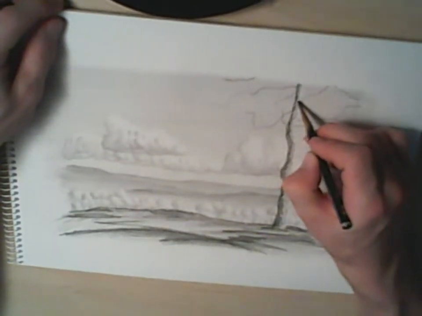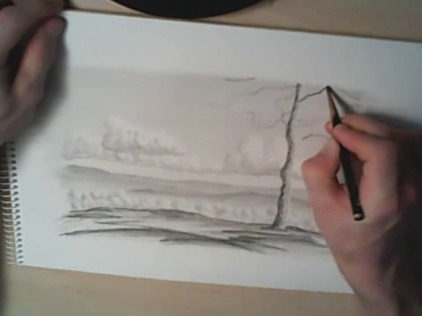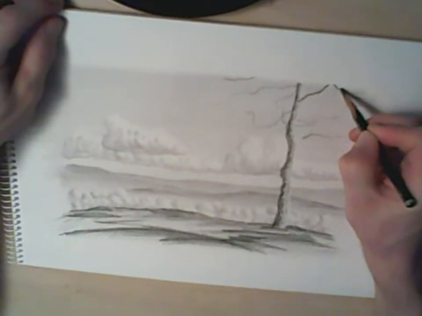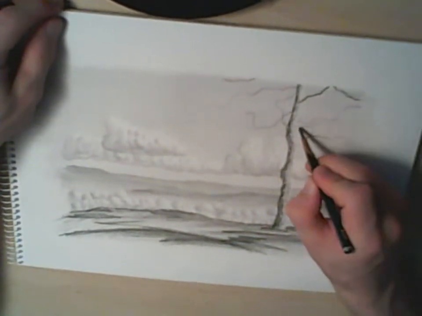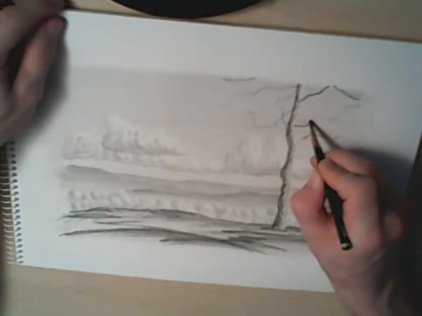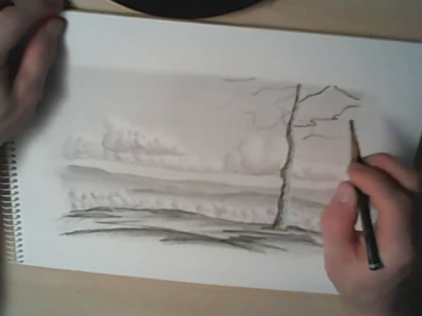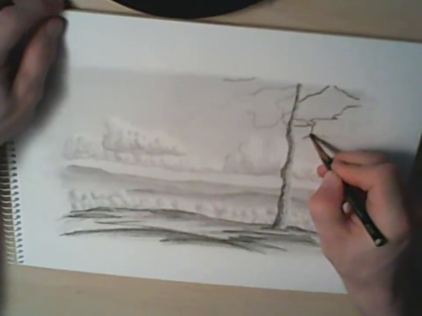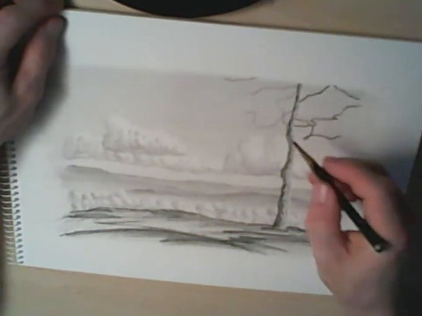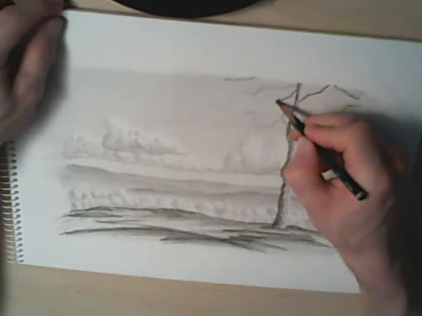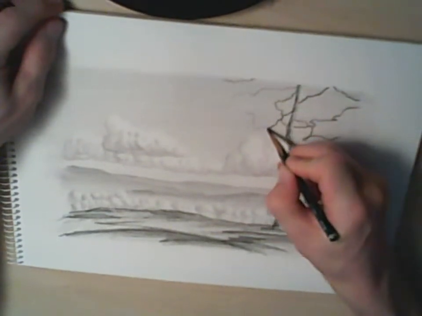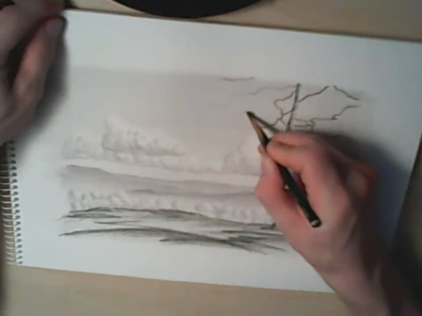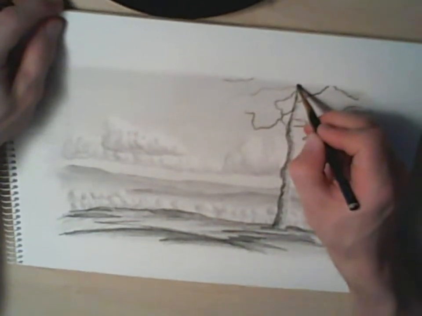Now I will give those branches... I don't know what to say. I'm going to define those branches. Maybe that's the best way of putting what I want to say.